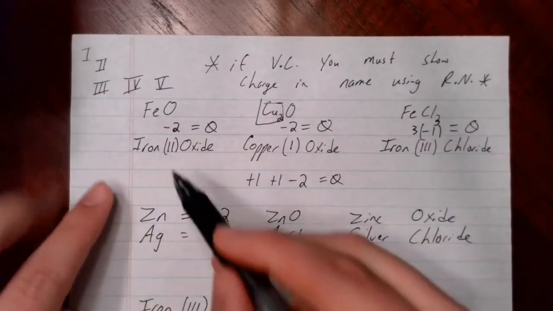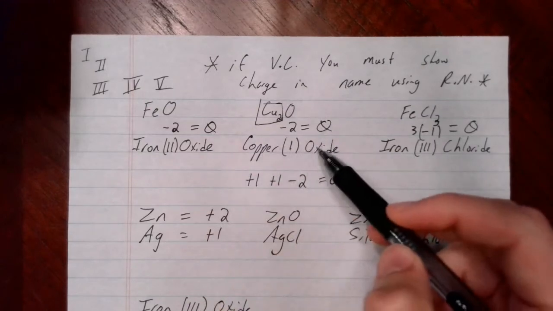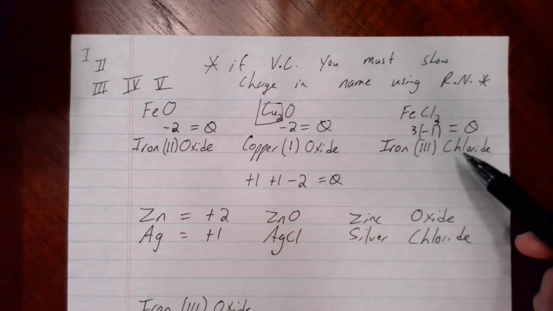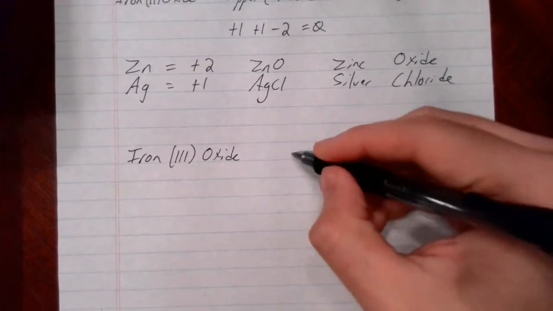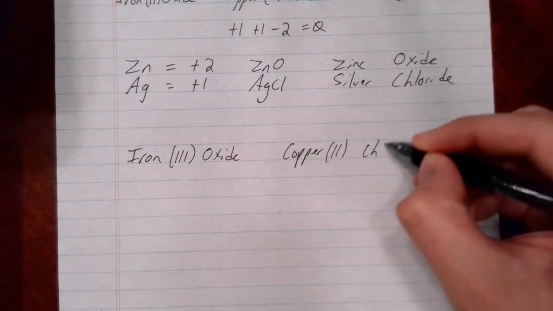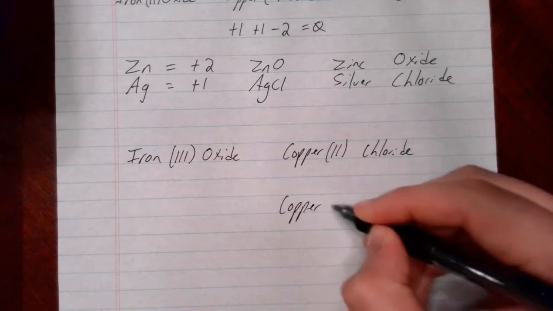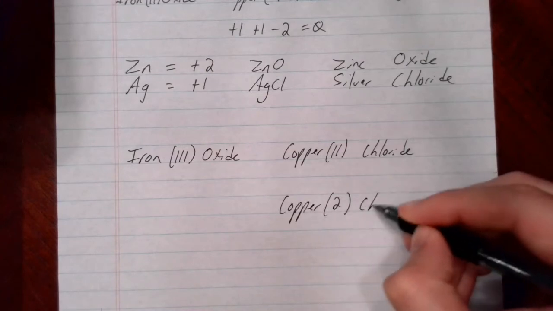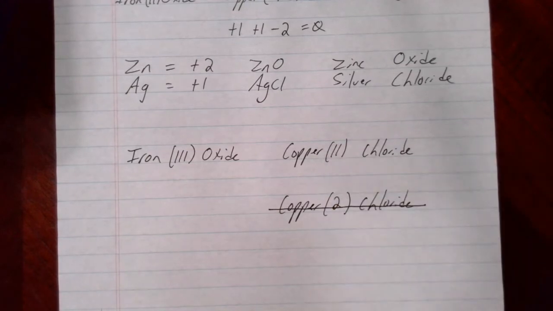How we read these: we read these as iron 2 oxide, copper 1 oxide, iron 3 chloride. So we'll make a note of that to make sure you say them correctly. So copper 2 chloride. If you write this, you're wrong. Only Roman numerals go in parentheses there.